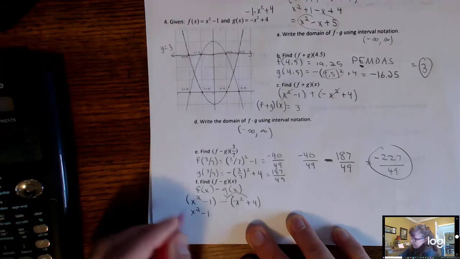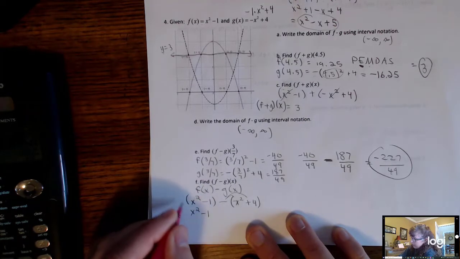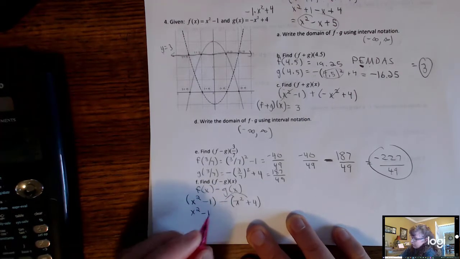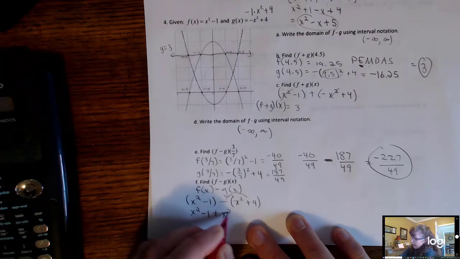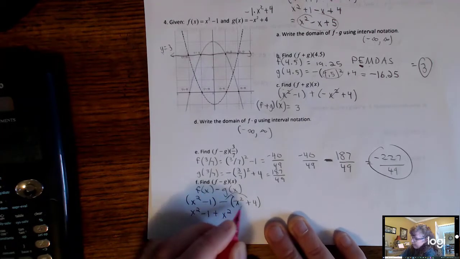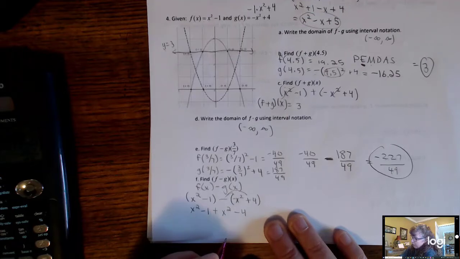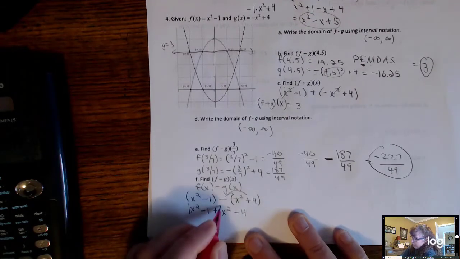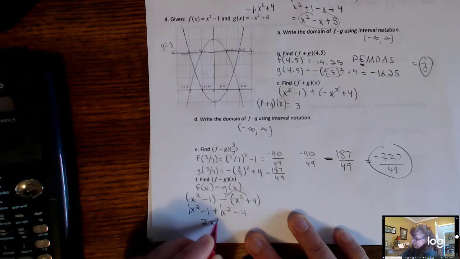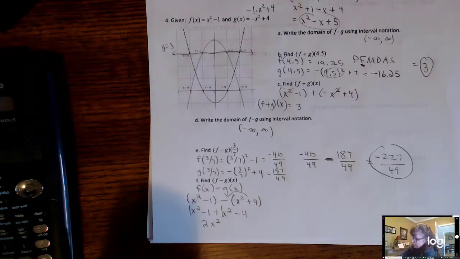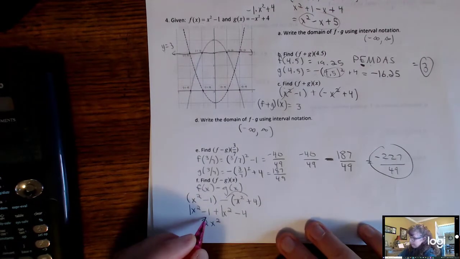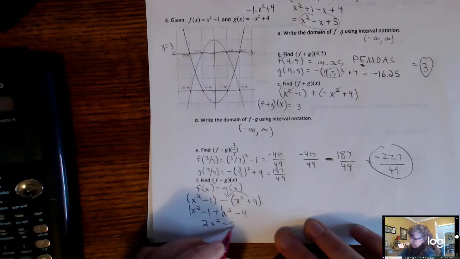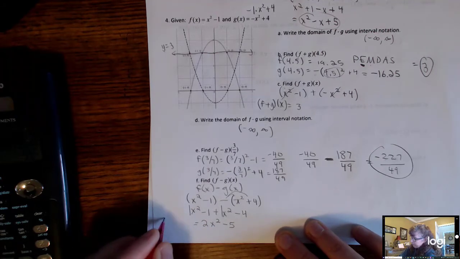So that's x squared minus 1. No parentheses needed because nothing got distributed. Here I'm going to distribute the negative. That's going to become a positive x squared. And that becomes a negative 4. So 1x squared plus 1x squared is 2x squared. And minus 1 and minus 4 becomes minus 5, and so that's our new function.